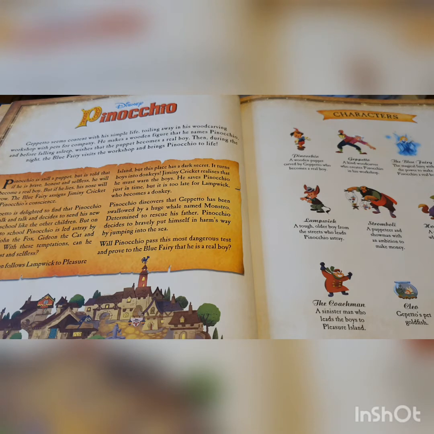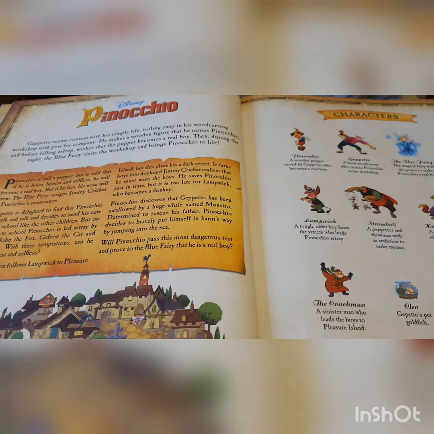So Geppetto seems content with his simple life, toiling away in his wood carving workshop with pets for company. He makes a wooden figure that he names Pinocchio, and before falling asleep wishes that the puppet becomes a real boy. Then during the night, the Blue Fairy visits the workshop and brings Pinocchio to life.